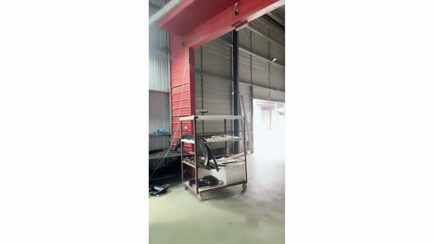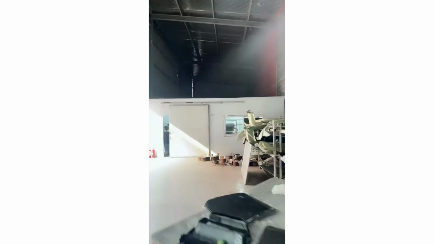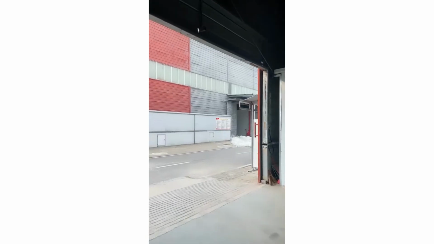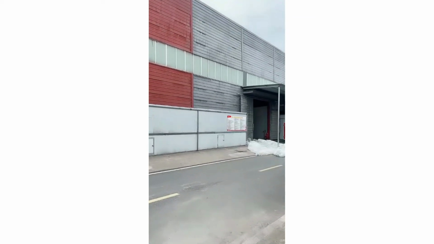So if you need some carbon fiber parts and maybe we don't have them, you can also send us the picture and sample, and we can give this picture and sample to our engineer to check if we can customize.